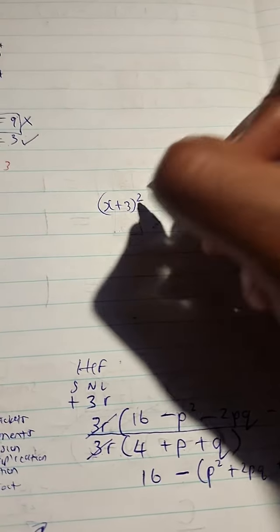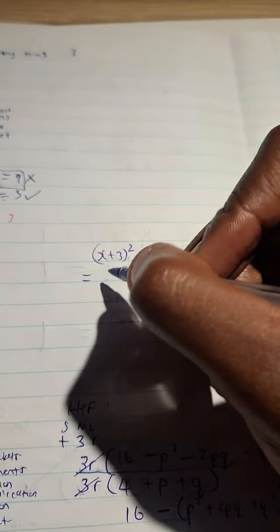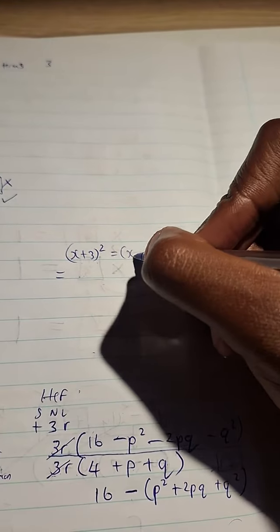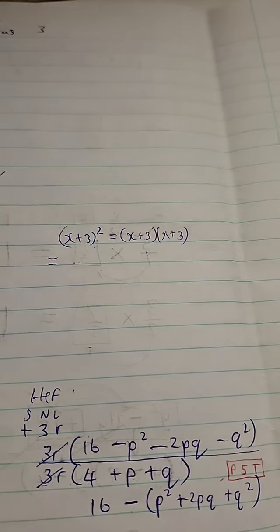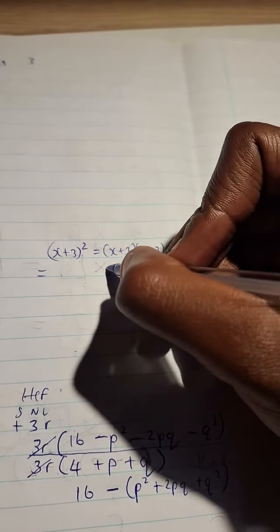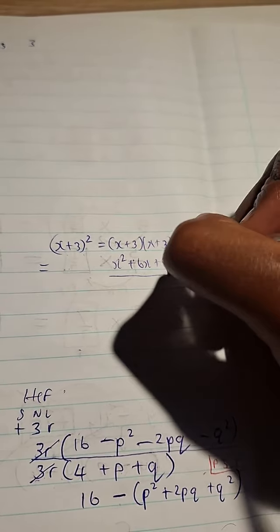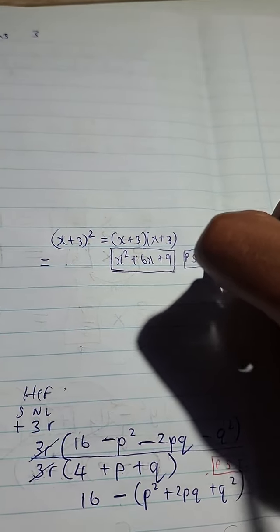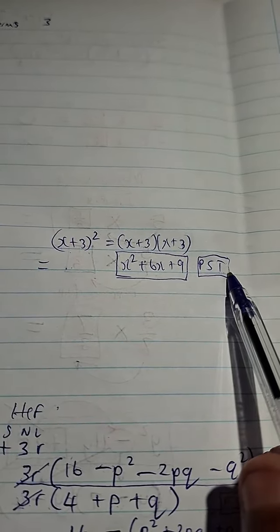For instance, if I give you x plus 3 the whole thing squared, we open 2 brackets, right? And then when we multiply out, we get x squared plus 6x plus 9. This is what we call a PST. It's a perfect square trinomial.